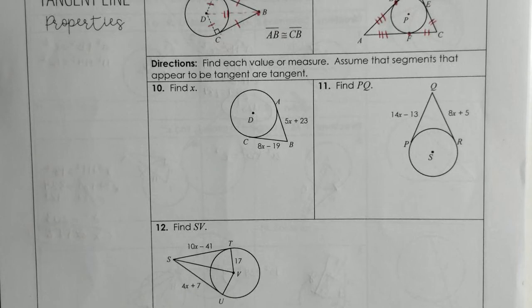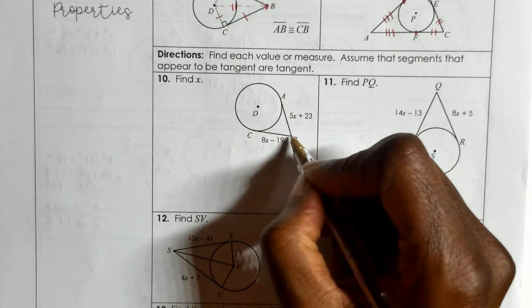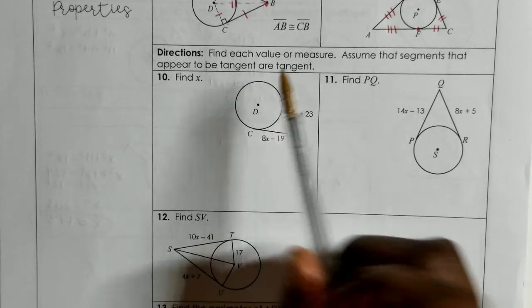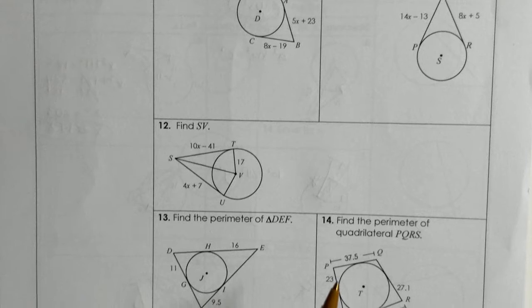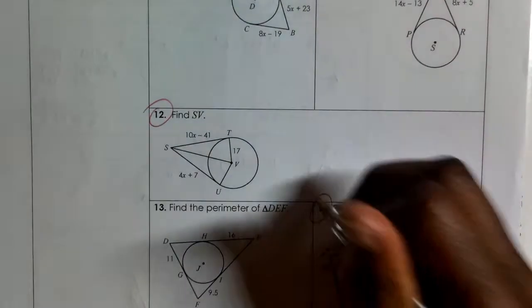Okay. So for the setup for these, you would just set any two segments drawn to the same point as equal. I'll do 12 and 14 on this part, and then the rest of them I'll let you try.